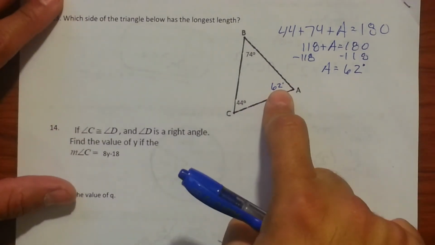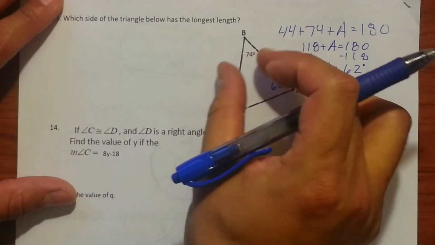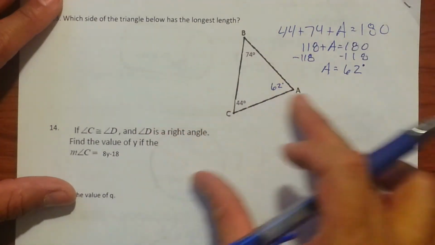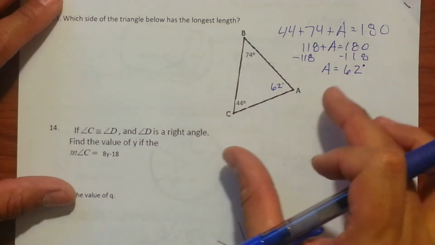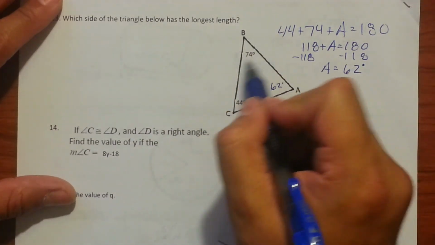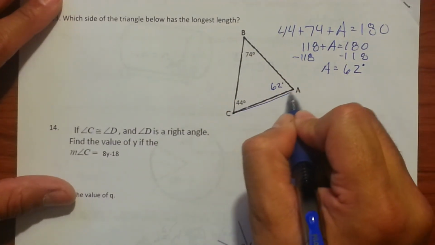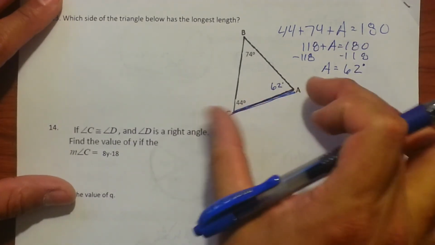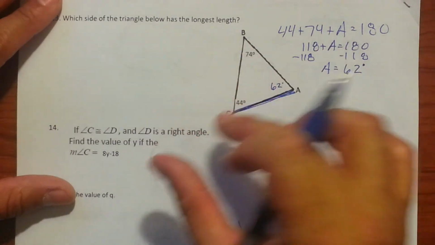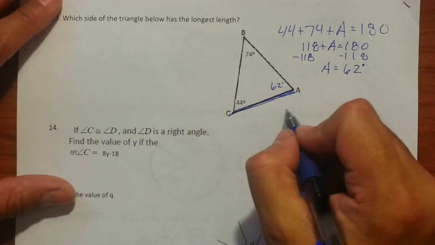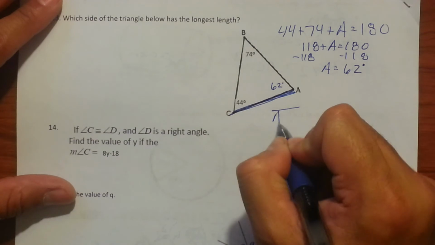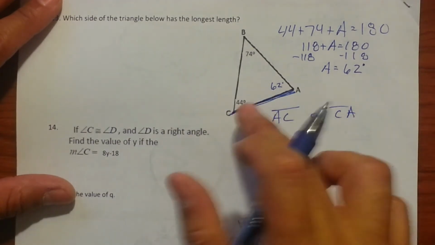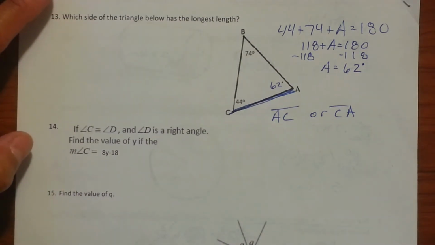So 62 is not the largest, so the largest is going to be 74. That means that this piece right here is going to open wider down here than these other ones. And yes, it doesn't look like it, but it's not drawn to scale. So if that's 74, that means this one here is going to be the longest side because it's going to open up wider than these other ones, and so my line AC or CA is going to be the longest side in this one.